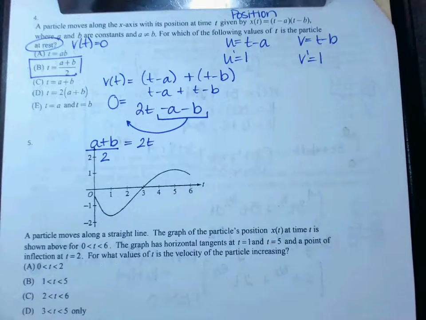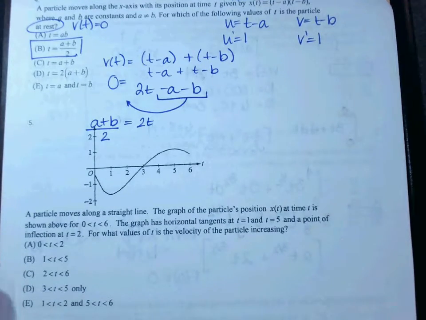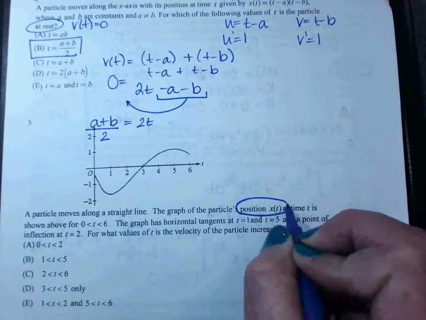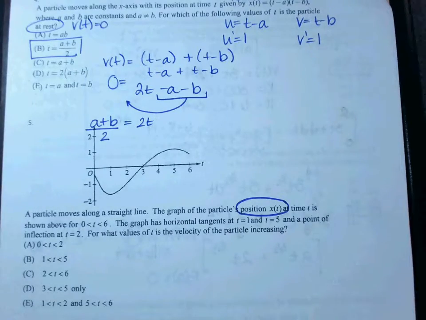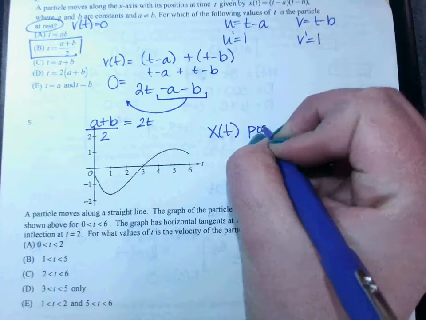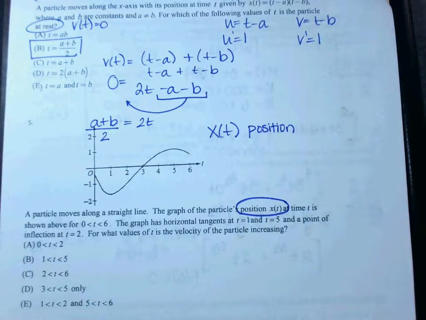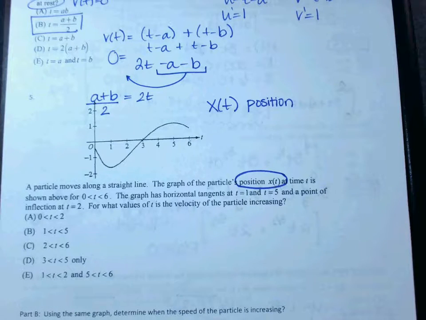We did a little bit of this today and last week. It says the particle moves in a straight line. The graph of the particle's position at time t is shown above. Normally they give us velocity graphs, but this is position. Then it says the graph has horizontal tangents at 1 and at 5 and a point of inflection at 2. For what values is the velocity of the particle increasing?